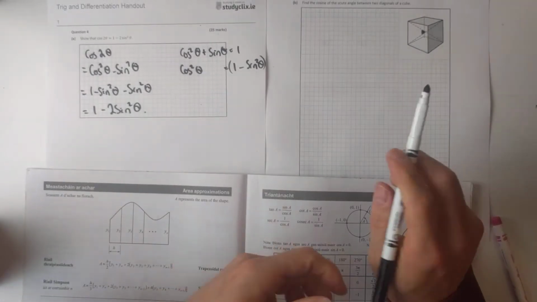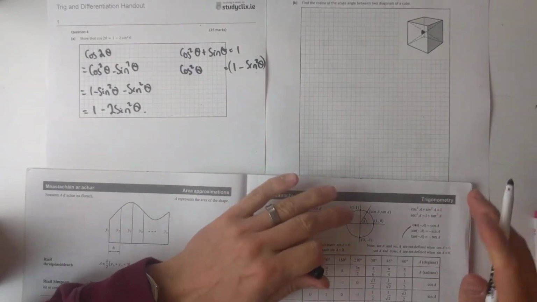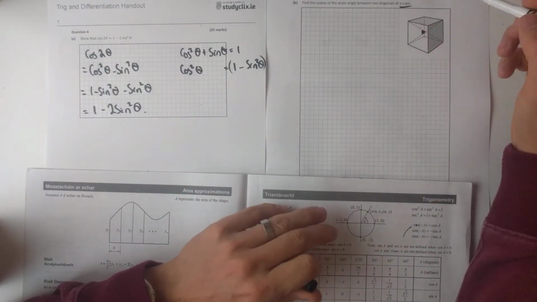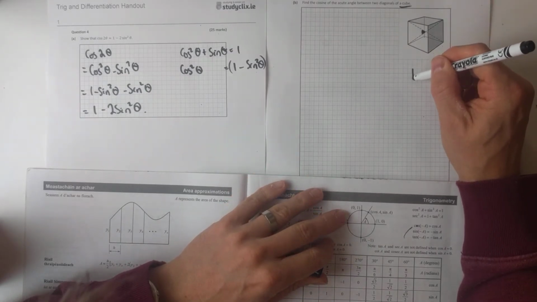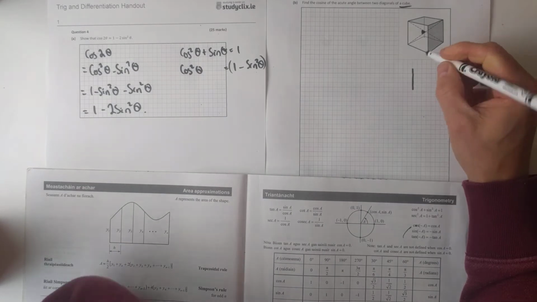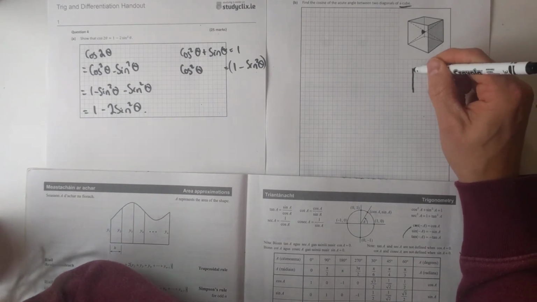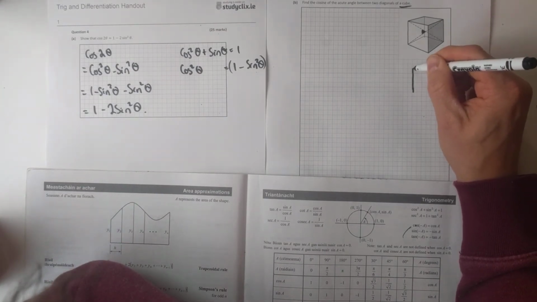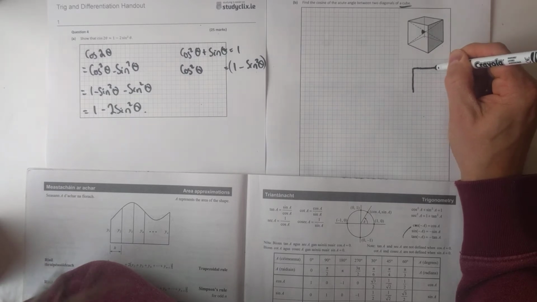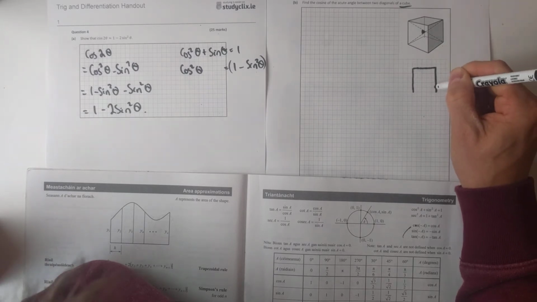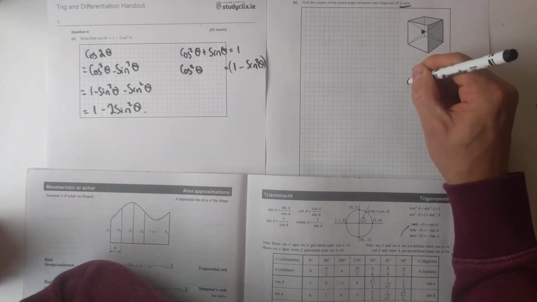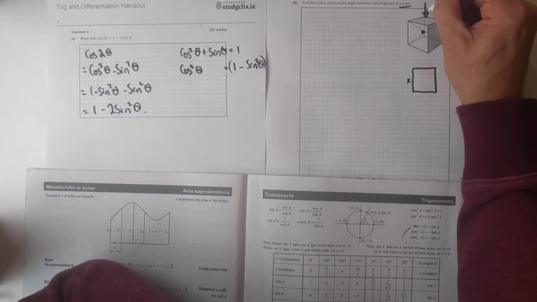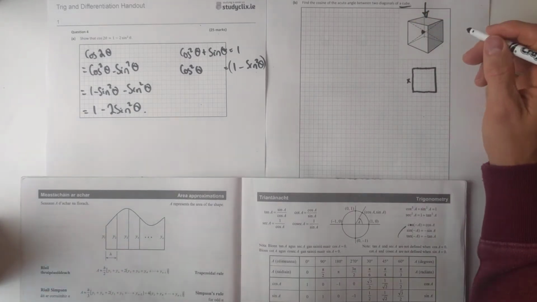Part B, it said find the cosine of the acute angle between two diagonals of a cube. Now, because it's a cube, all sides are equal. Right, so there's the face of the cube. Okay, so imagine that, for instance, is the top face of that cube.